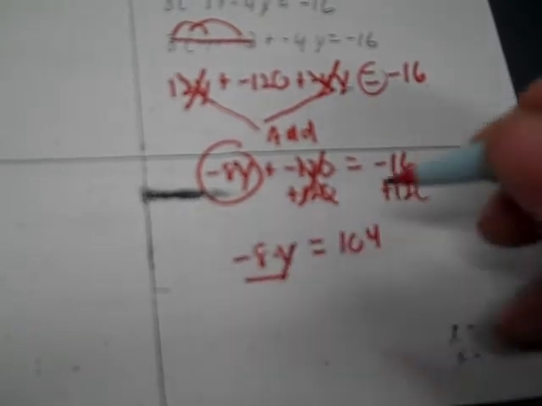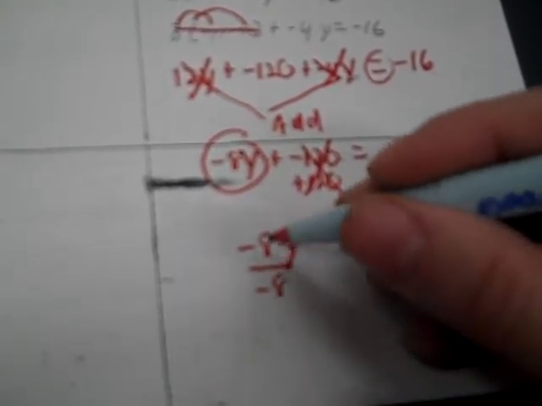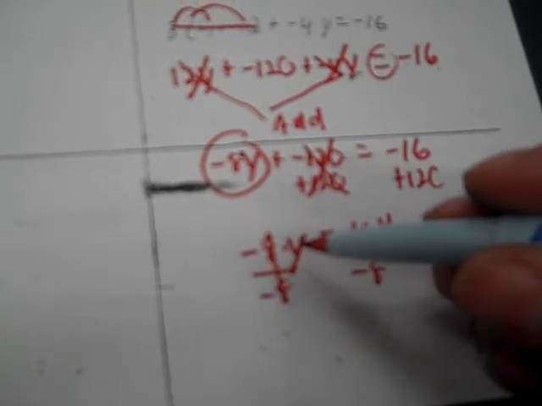And now we can go ahead and divide by 8. So I divide 104 by 8, and that's 13. That's your y. So that goes down here.